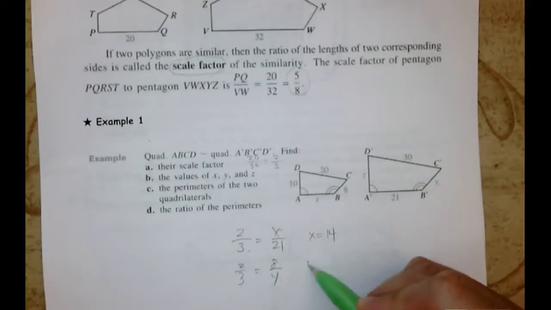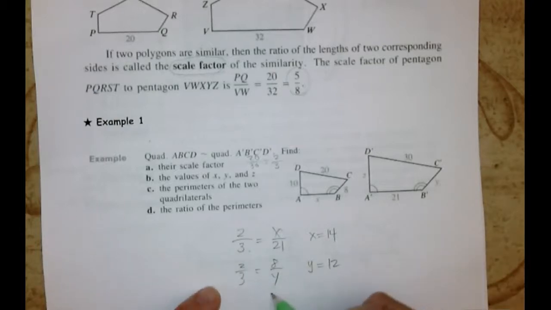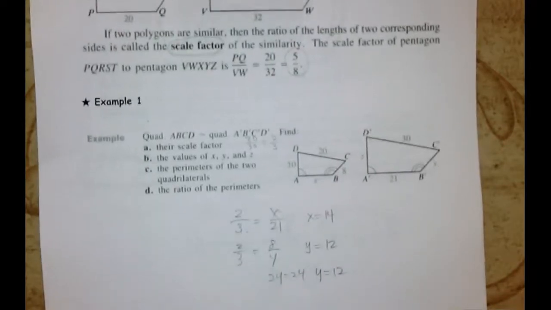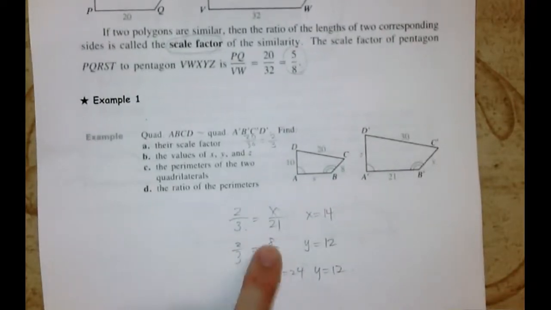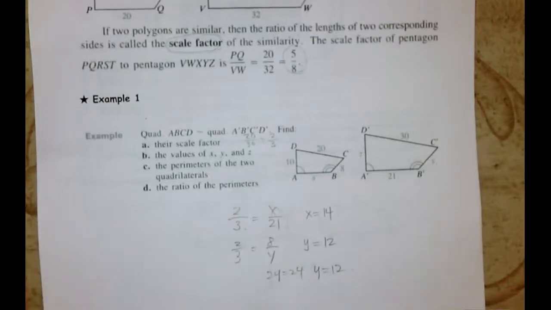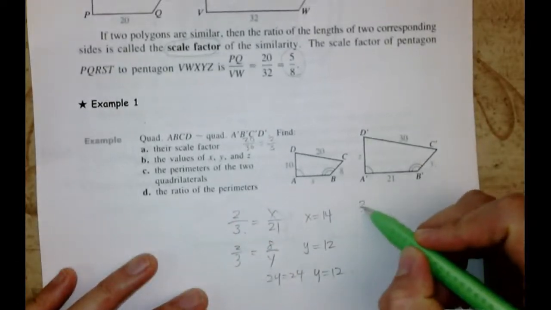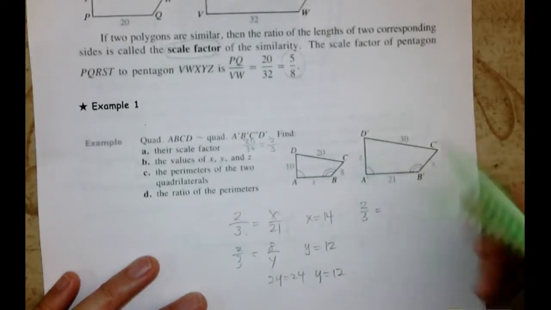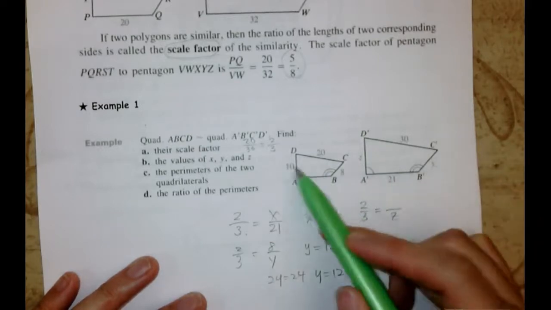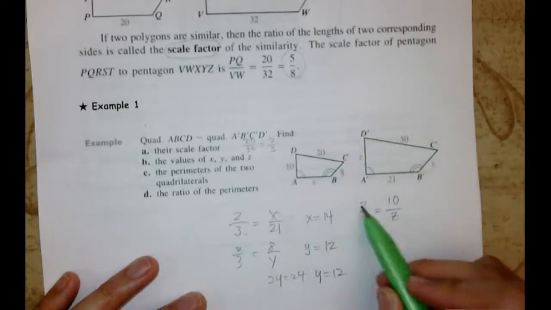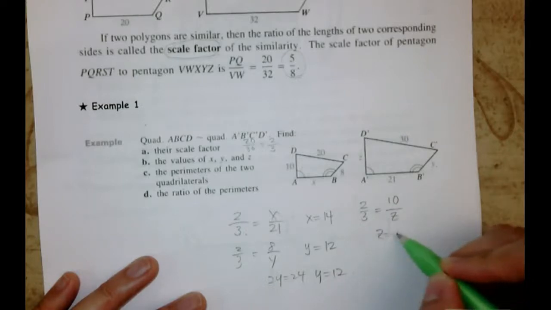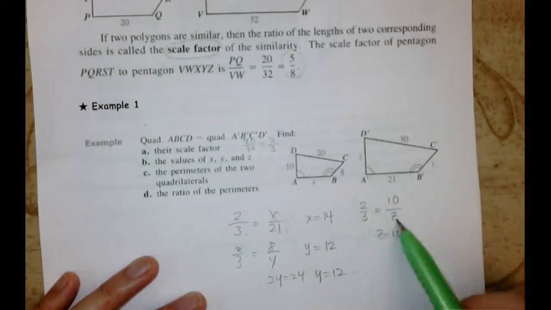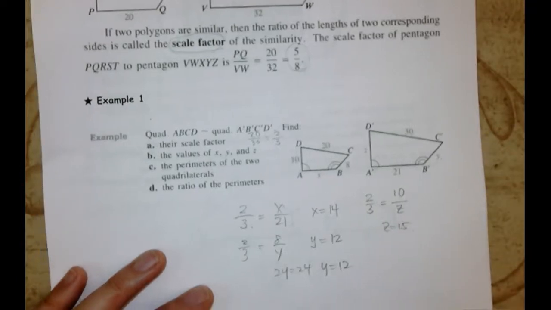So you can do y is 12, or you can cross multiply. So 2y is 24, so y is 12, okay? When the numbers show so clearly what's happening, like 4 times or 2 times, you can cross multiply. All right, so 2 to 3, 2/3 is, z is for the large one, so it's going to go in the denominator, and the small one corresponding to that is 10, so that's 5 times, so z is going to be 50. Or you can do 2z is 30, z equals 50, okay?